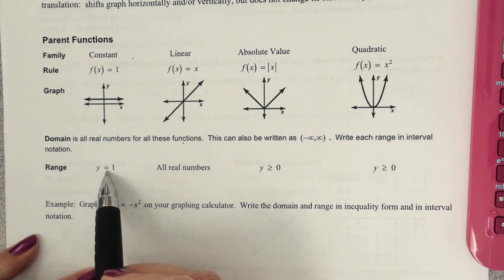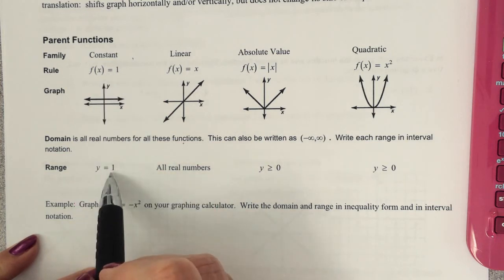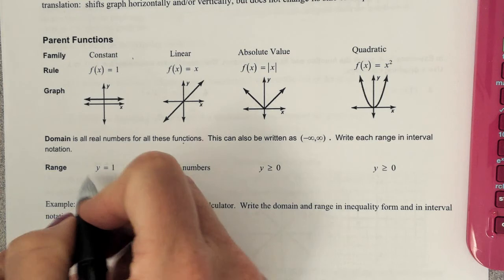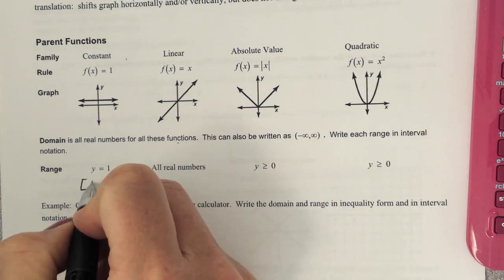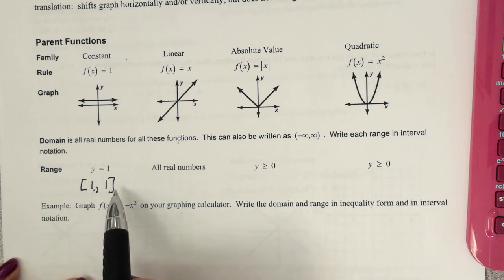And the range of this, the range means the y values we can use. The only y value we use here is 1. So this is written in just our general set notation. Interval notation, it would be just 1 to 1. We start with the y value of 1, we end with a y value of 1.